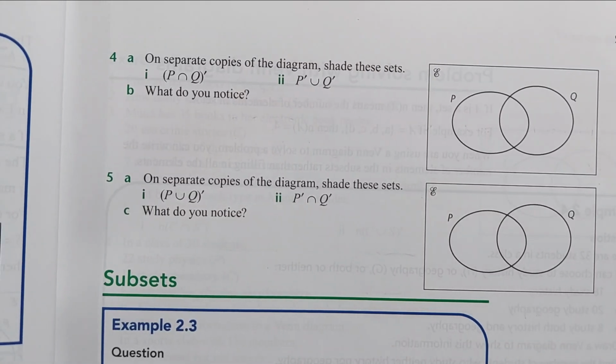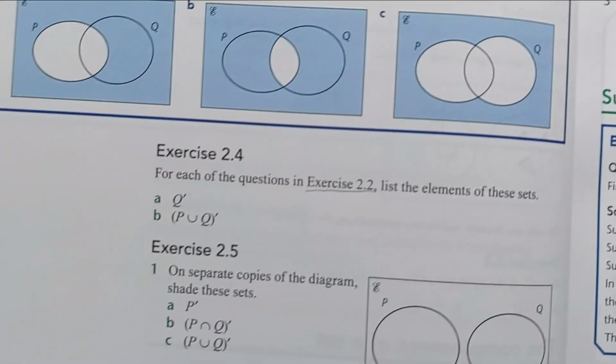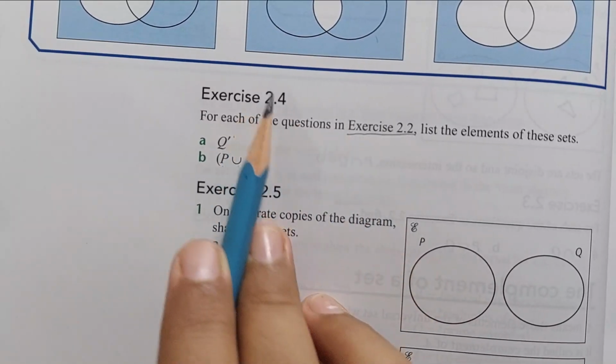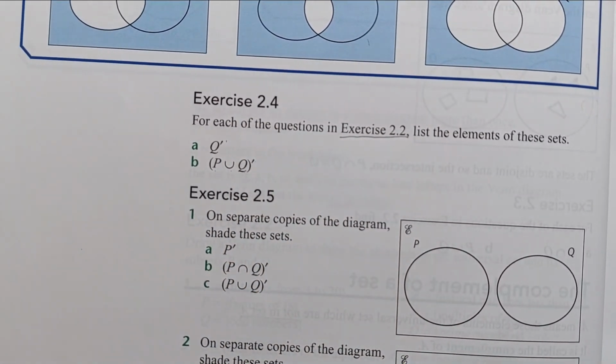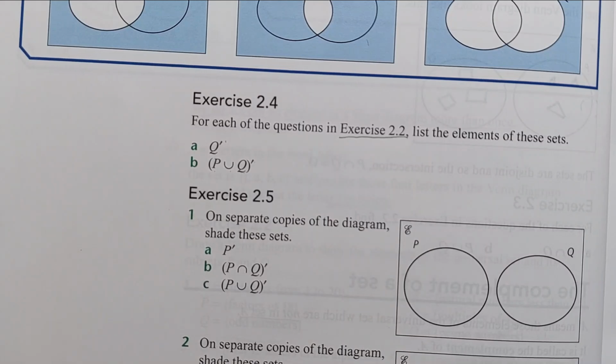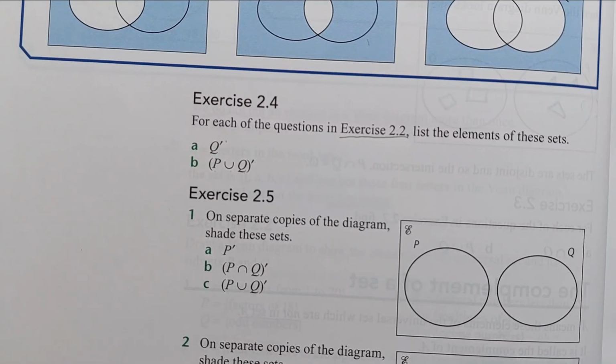I hope you took the screenshots of exercises 2.4 and 2.5. These two are practice exercises, practice questions to help you understand the complement of a set better. If you have any query or if you do not understand how to do a question, feel free to ask me in the comment section. I will definitely help you out.